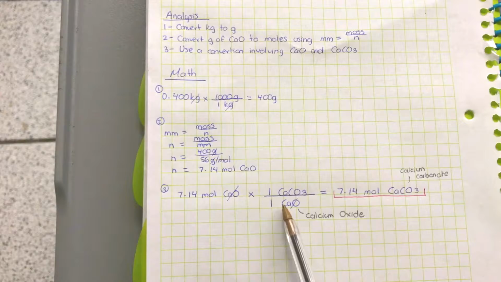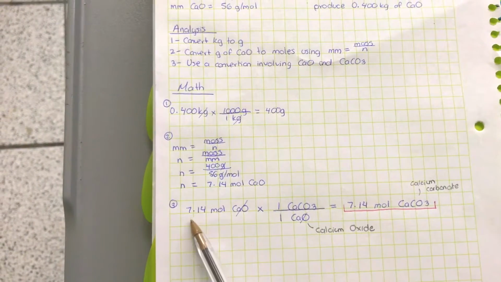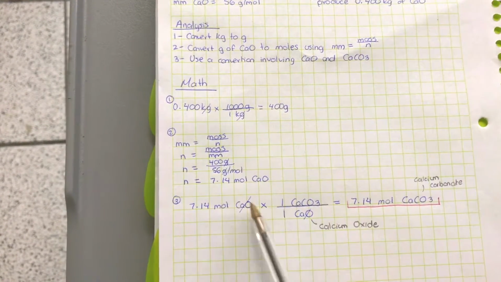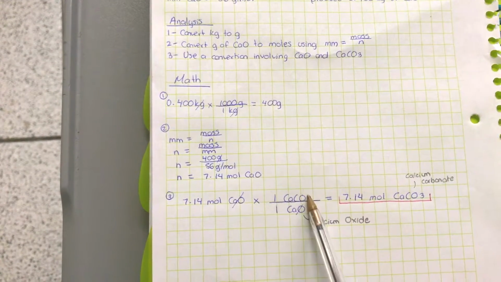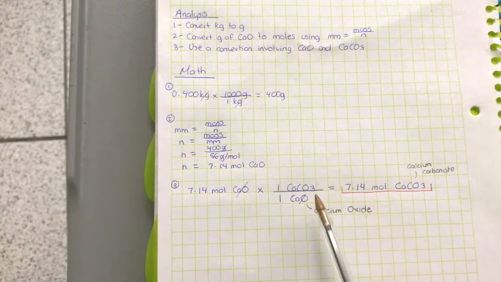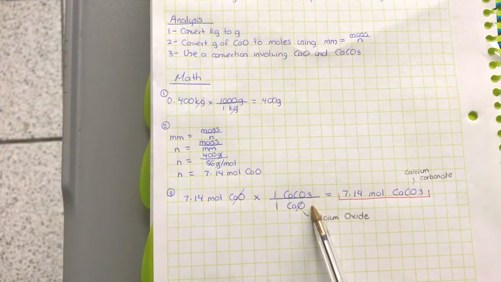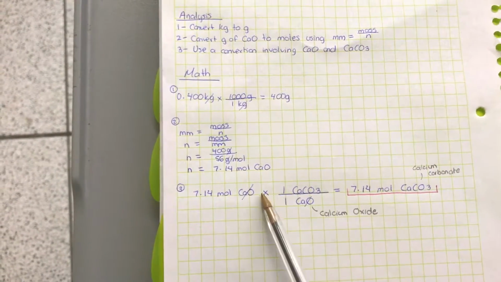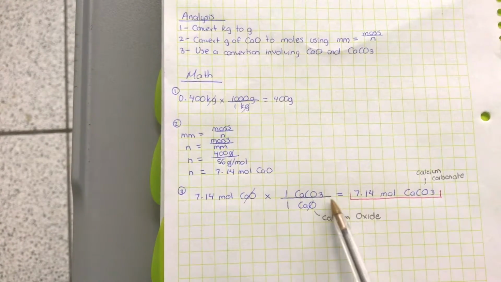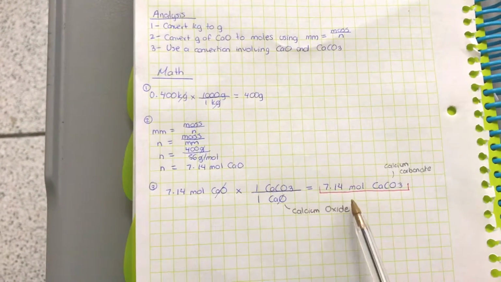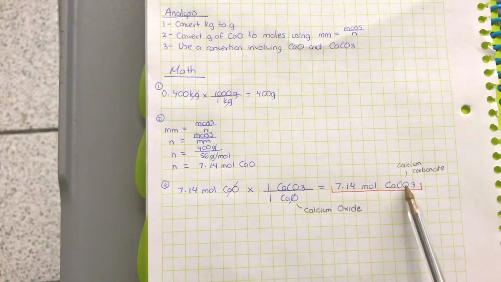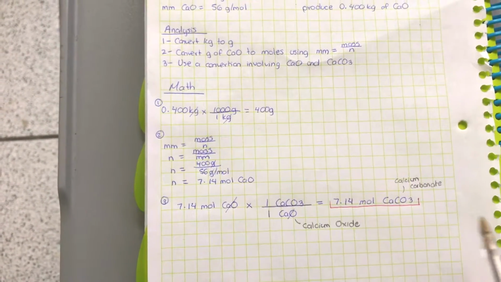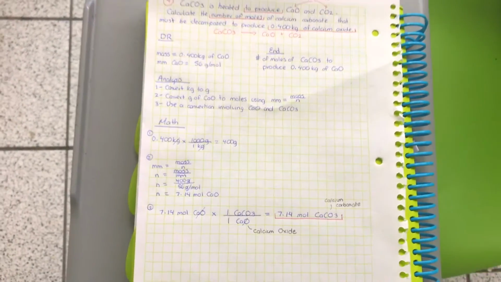So we have 7.14 moles of calcium oxide times 1 mole of calcium carbonate over 1 mole of calcium oxide, and we arrange them this way so we can cross out these two. So finally we have the result that it will be 7.14 moles of calcium carbonate. And that's how we do this problem.